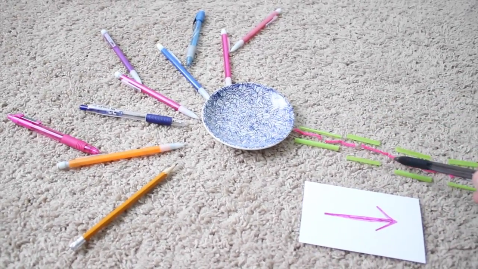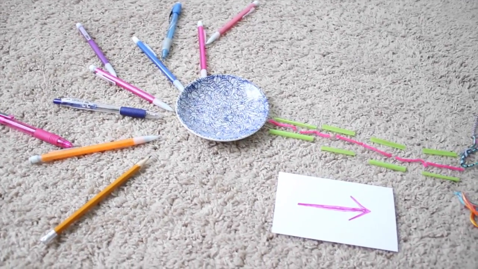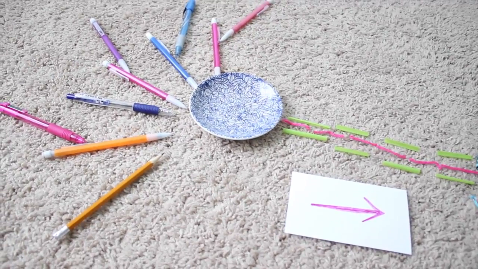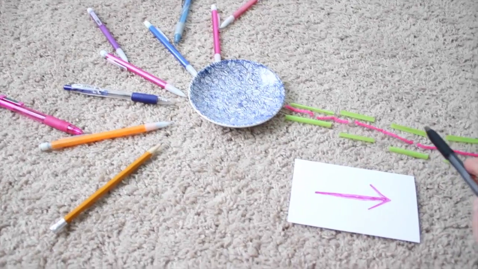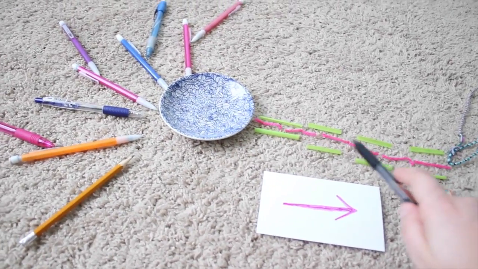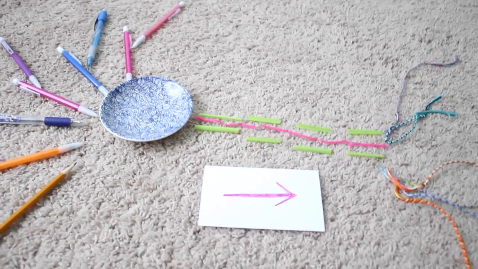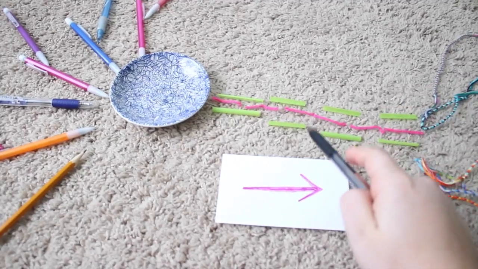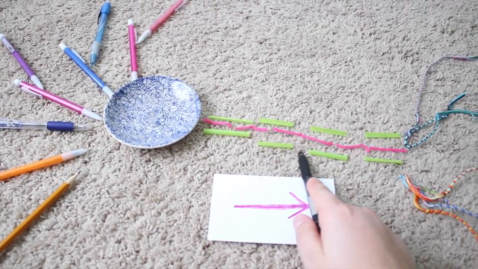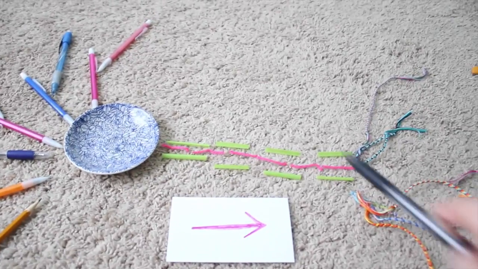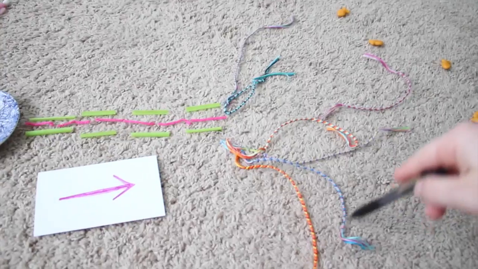along the axon, which is represented by this pink yarn. And then the axon is insulated by a layer of fatty tissue known as the myelin sheath, and that's represented by these green straws. And then from the myelin sheath, the little spaces in between the myelin sheath are known as the nodes of Ranvier. And then the message travels to the terminal branches represented by these friendship bracelets.